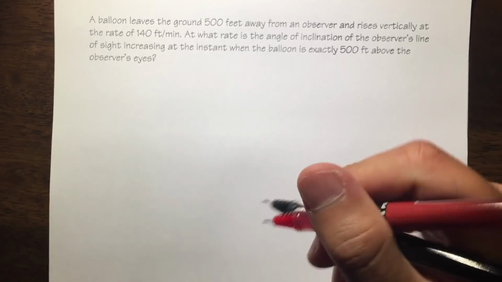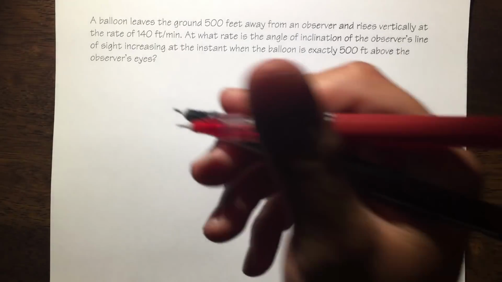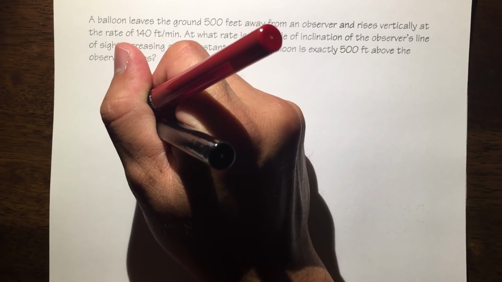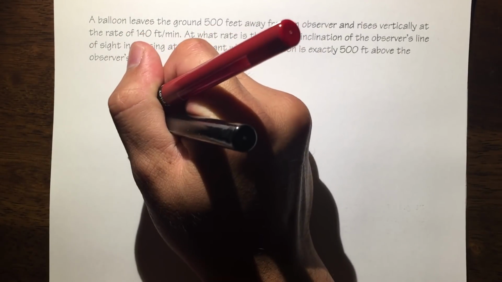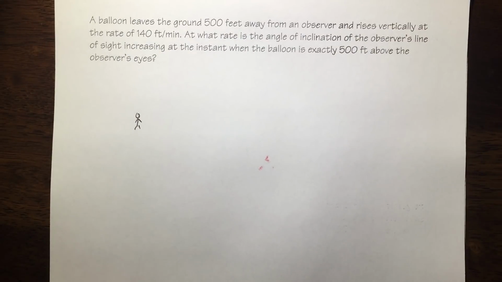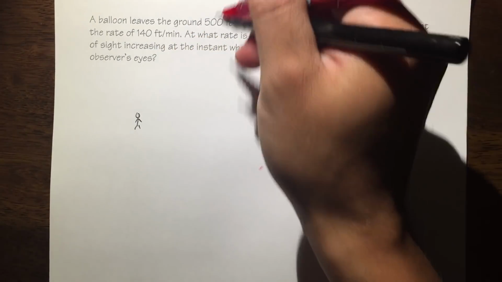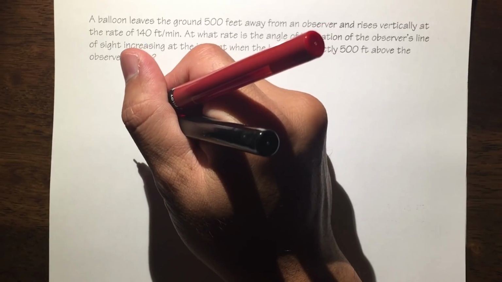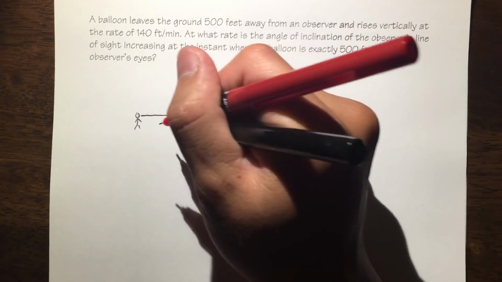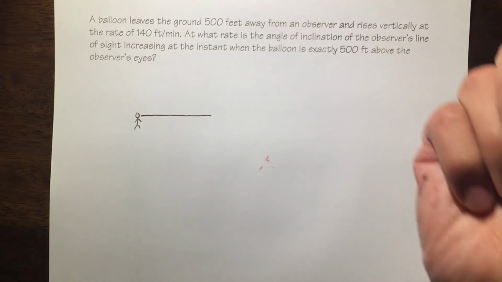So, as always, let's draw two pictures to illustrate the situation. First of all, we have this person right here, and his eyes are right here. Then 500 feet away is the balloon, so I'm going to put this down, and this distance is always going to be 500.